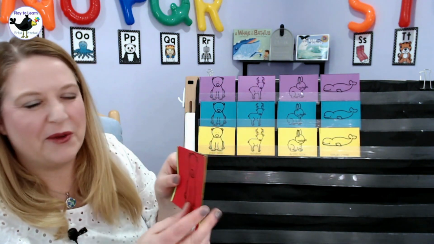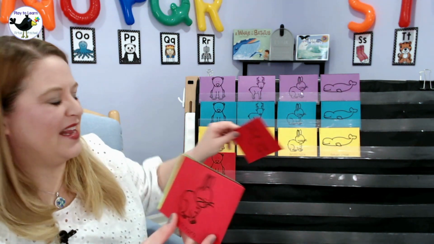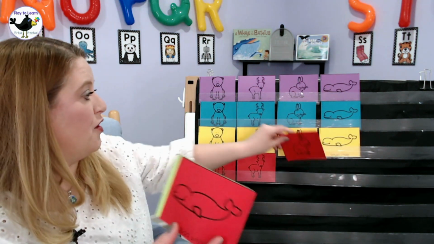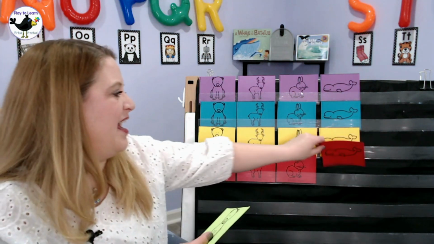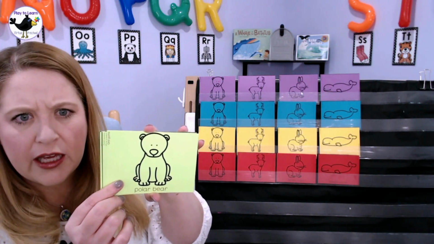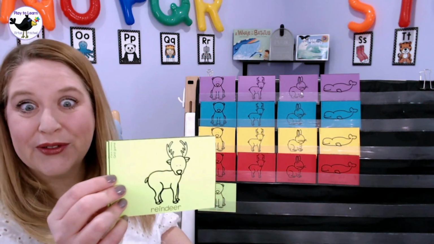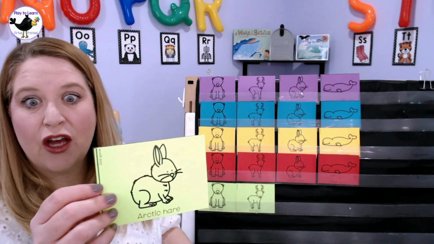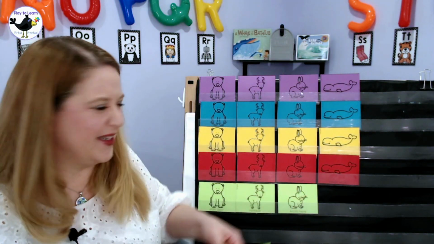Say red polar bear, red reindeer, red Arctic hare, and a red beluga. And we have the last color, which is green. There's a green polar bear and a green reindeer and a green Arctic hare and a green beluga.